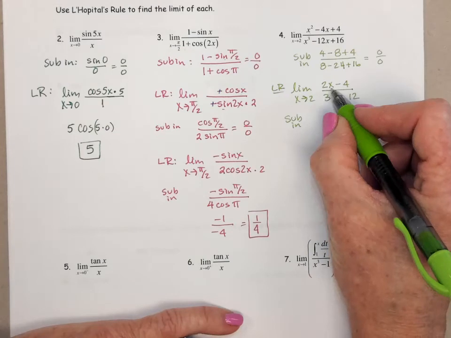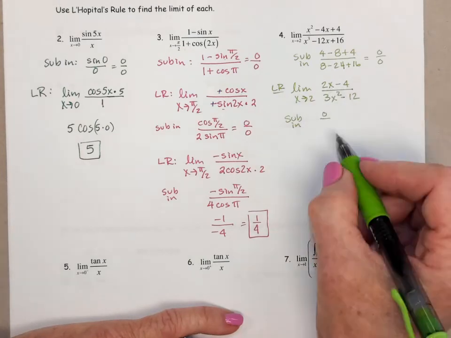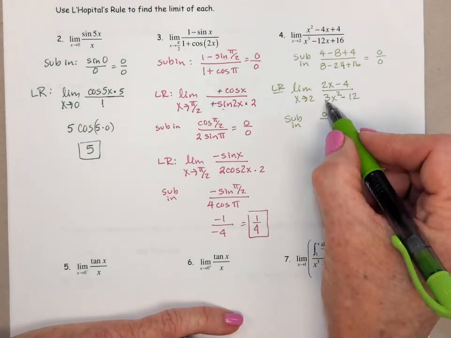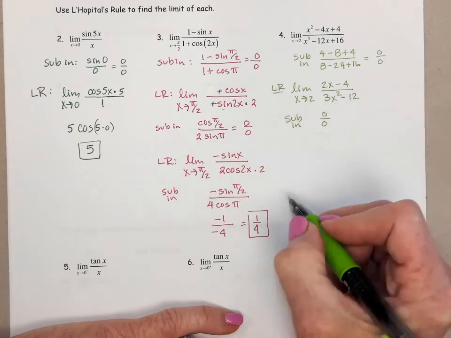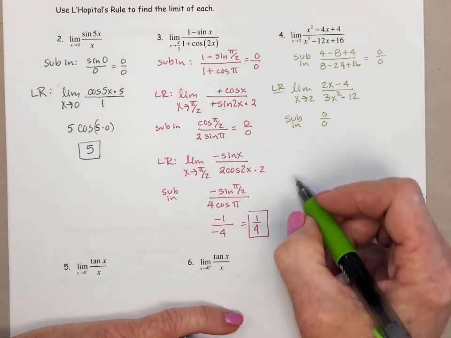2 times 2, 4 minus 4, there's a 0. 2 squared is 4 times 3, 12. 12 minus 12, another 0. So we'll do L'Hopital's rule again.